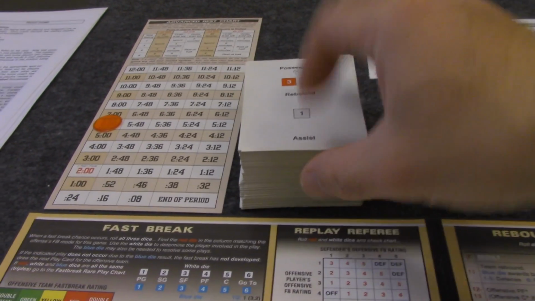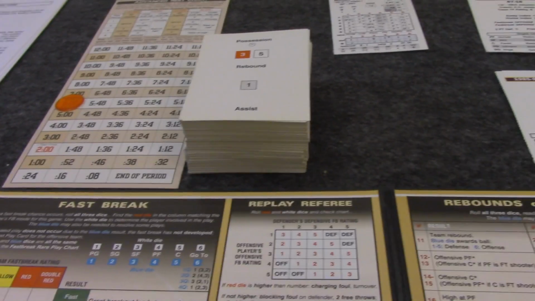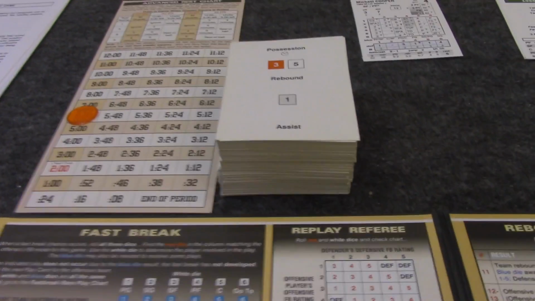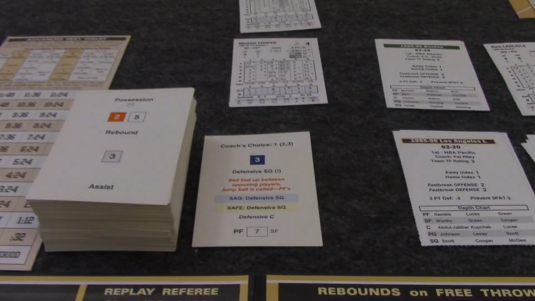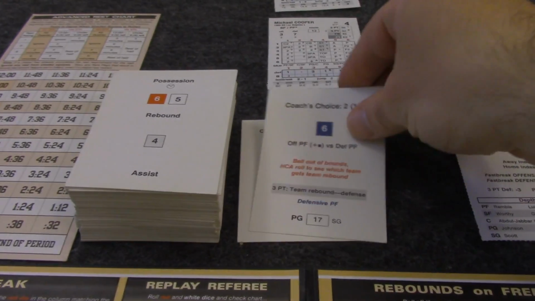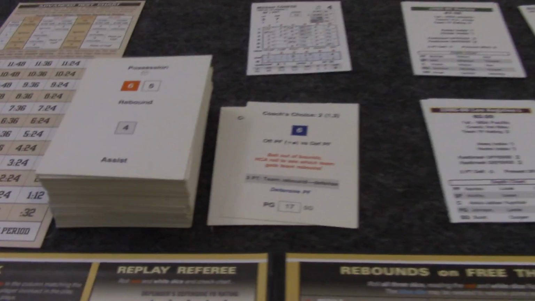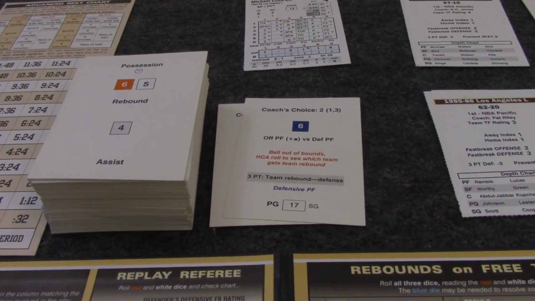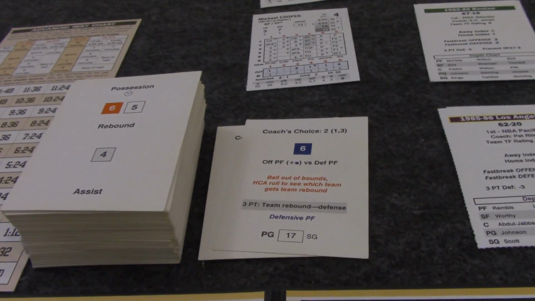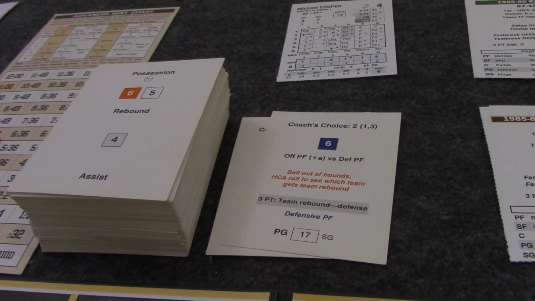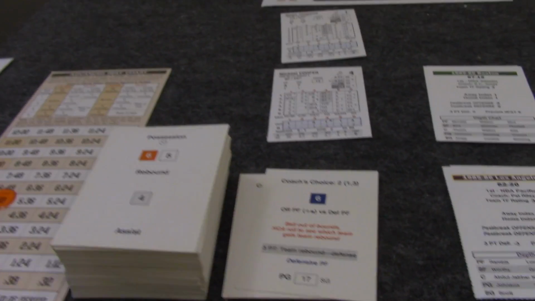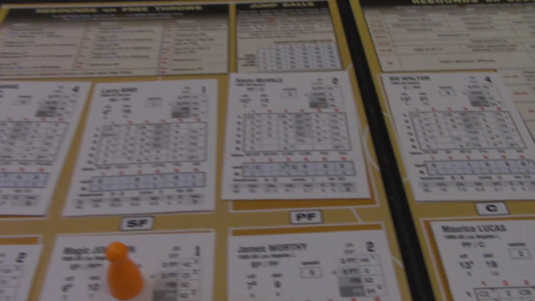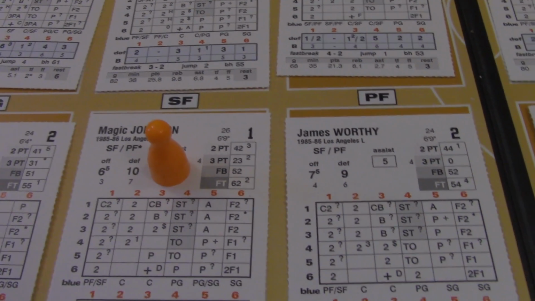Okay, so here we go. Second half of the first quarter. Lakers are down by 3 points, and they have the ball. So Johnson will have the ball in his hands. Oh, forgot to move the clock forward. There we go. And it's a 6-5, which is an F1. So it's just a non-shooting foul on Bird. But that is Boston's 5th team foul. So that means that they're in the bonus. So Johnson will go to the line to shoot 2.